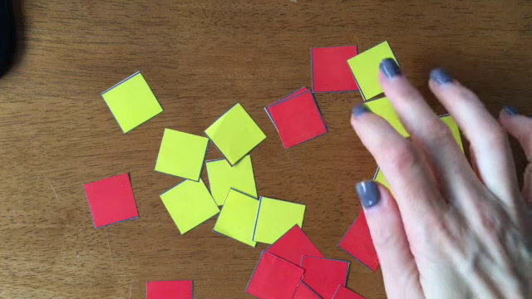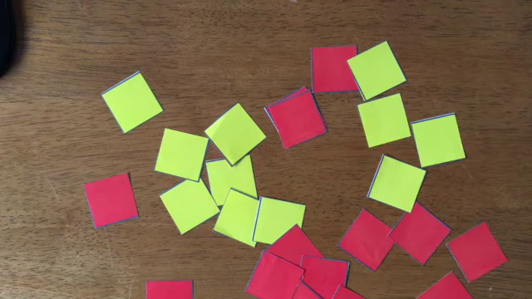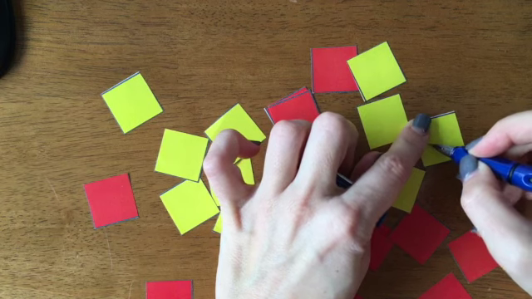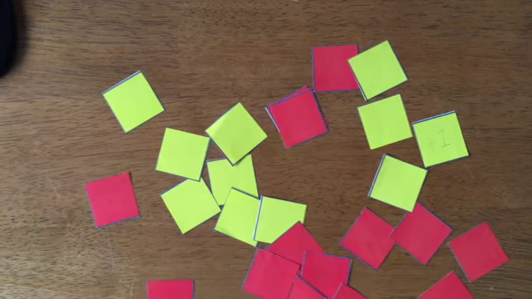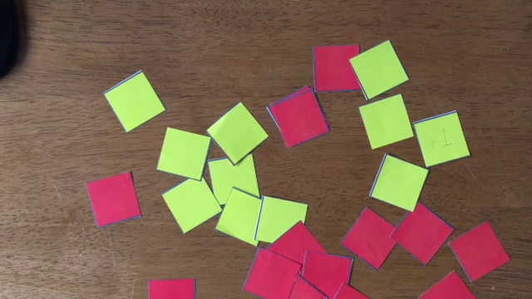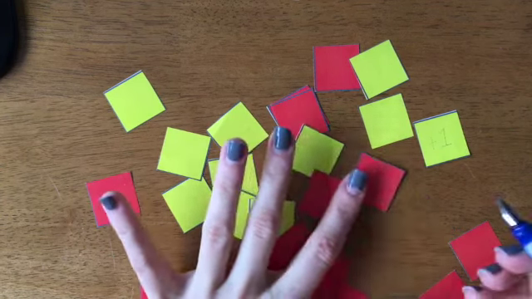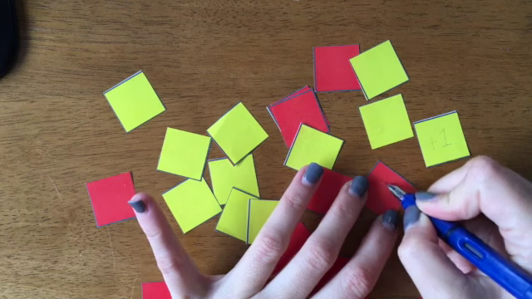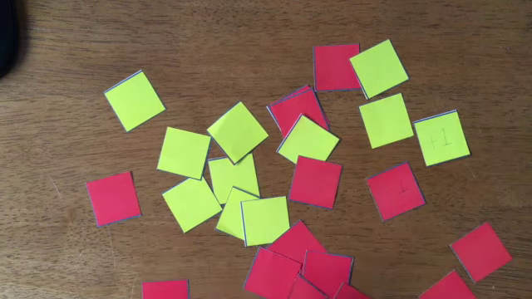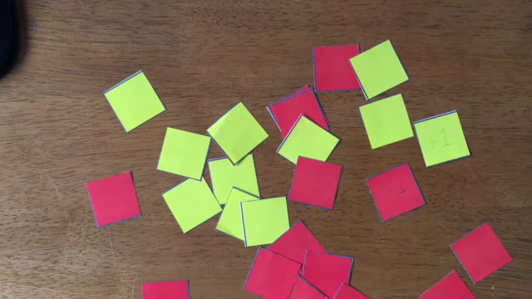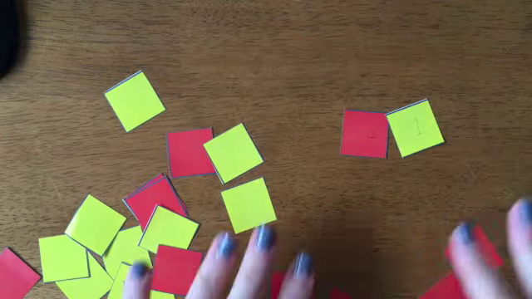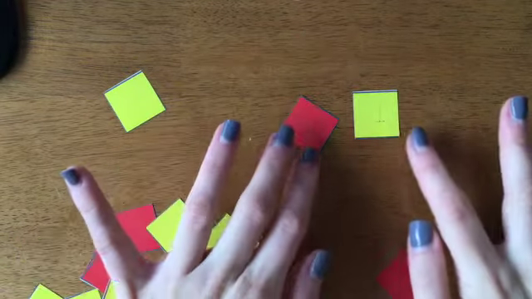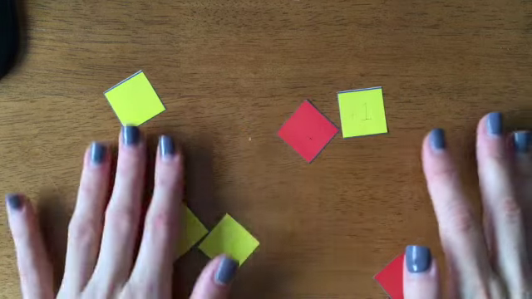Yellow represent +1. So I'll just write it on one of them. So this is +1. The red counters are worth -1. So what happens when we have a positive and a -1 together? Well, we've talked about this, haven't we? We've talked about that these are opposites.